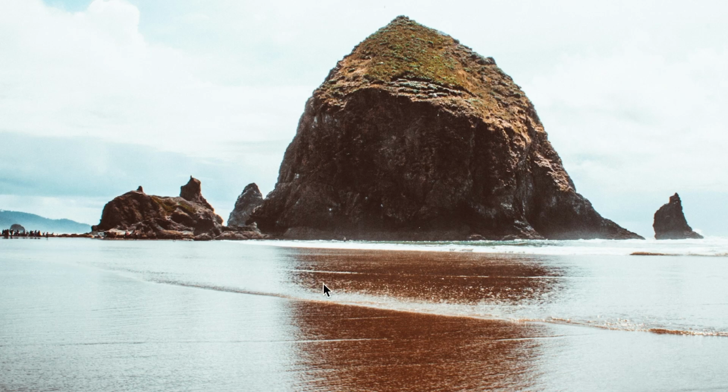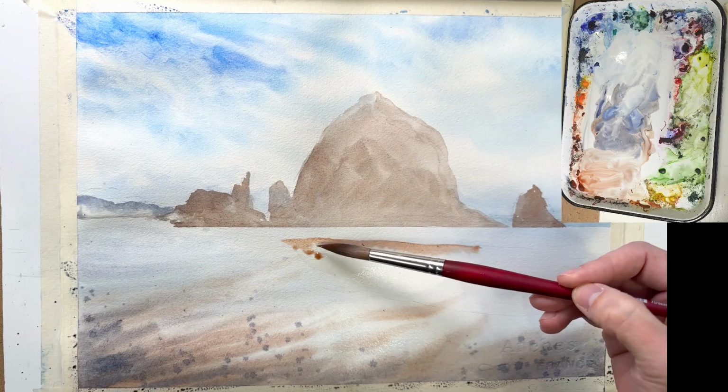So make sure that you leave this white gap and this white gap, and that these gaps get wider as they go off this way. This one gets wider as it goes off that way. This kind of disappears into light blue or gray. I am going to build on this a lot, and you'll see me go back in. But for now, I'm doing wet on wet and letting the paint do its thing.